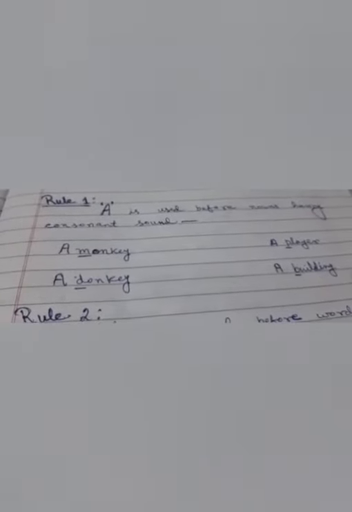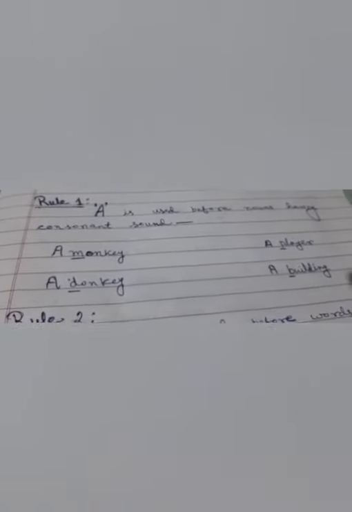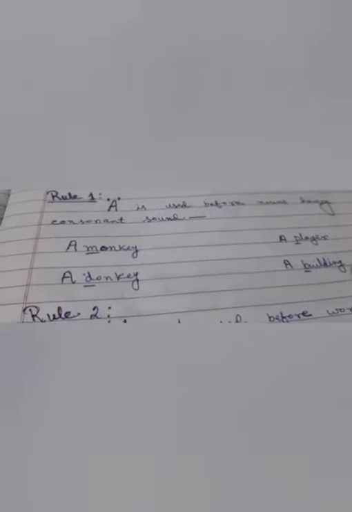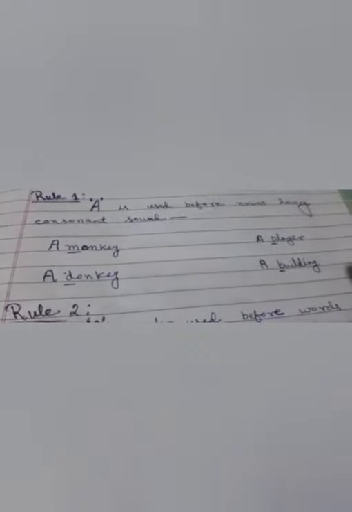First rule: a is used before nouns having a consonant sound. Focus on the word sound, not the letter, sound. So let's see the underlined letters. In monkey, M is the first letter. In donkey, D is the first letter. In player, P is the first letter, and in building, B is the first letter. All the sounds begin with a consonant.